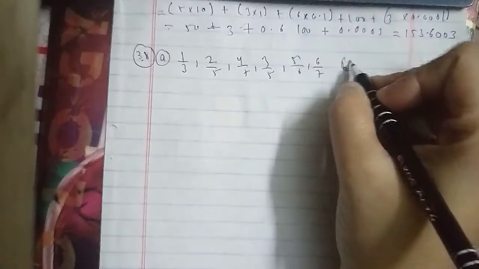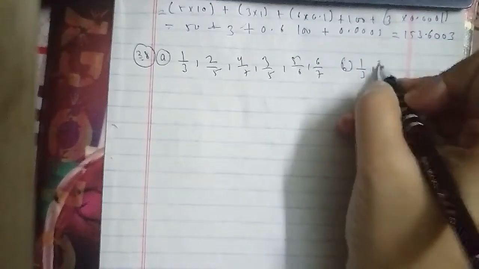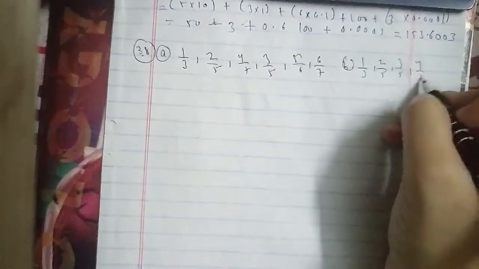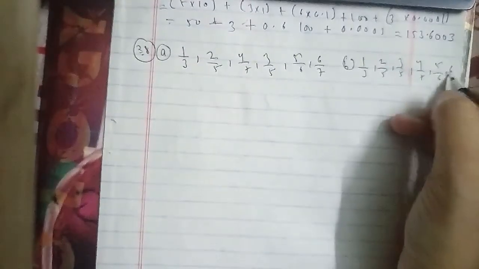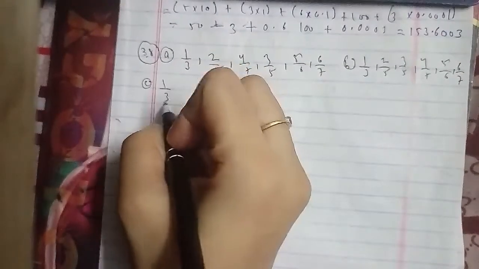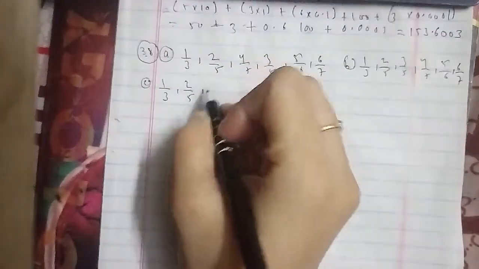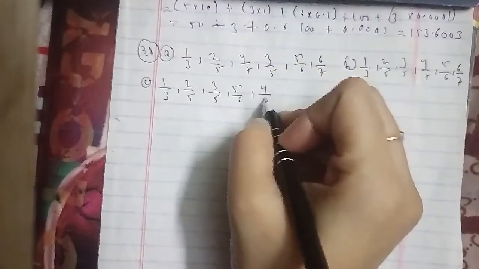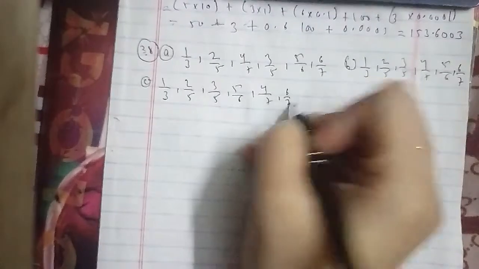Option B is 1 upon 3, 2 upon 5, 3 upon 5, 4 upon 7, 5 upon 6, and 6 upon 7. The C one we have is 1 upon 3, 2 upon 5, 3 upon 5, 5 upon 6, 4 upon 7, and 6 upon 7 as well.